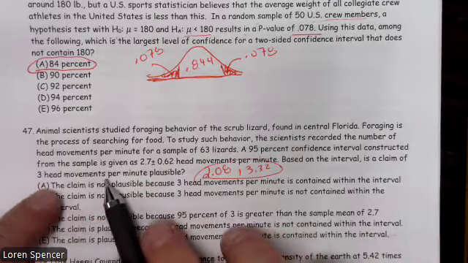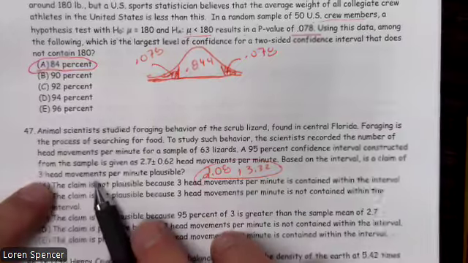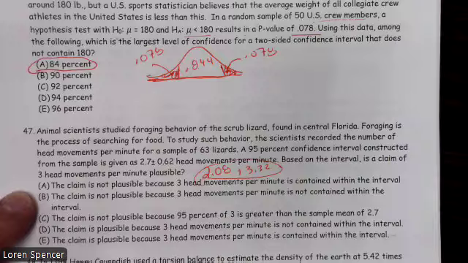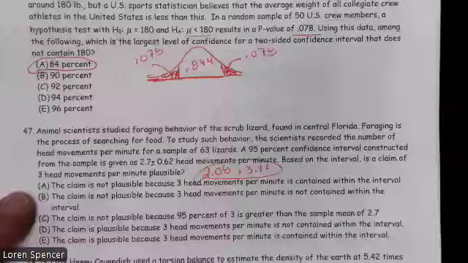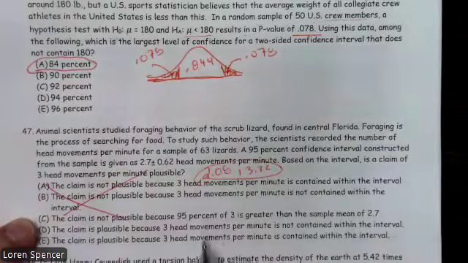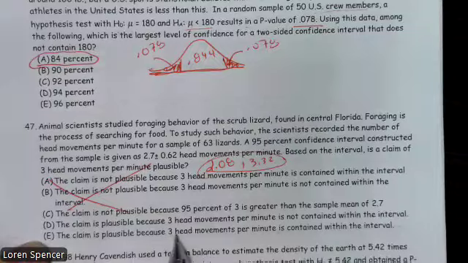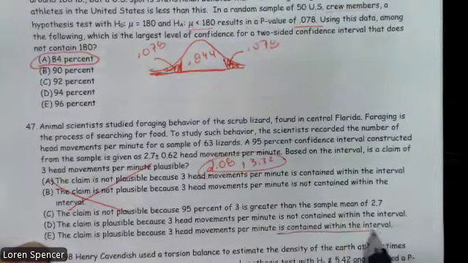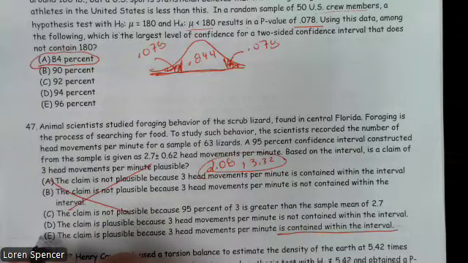Well, three head movements is in there, so it is plausible. So that gets rid of our not plausibles, and it's plausible because it is contained within the interval. So 47 is E.